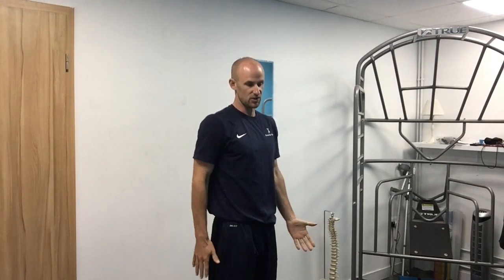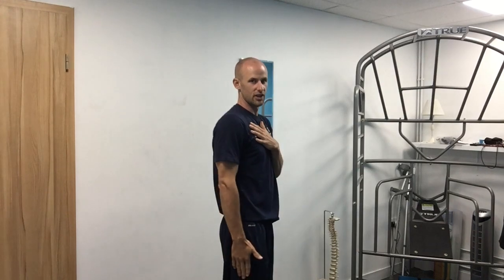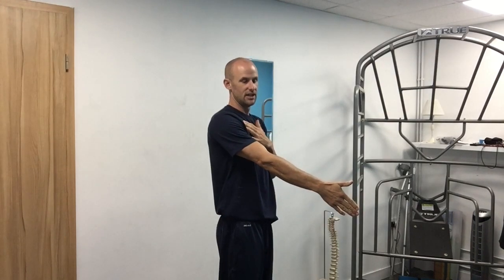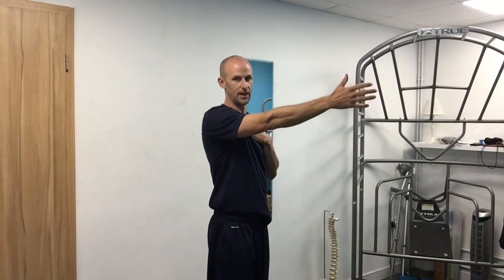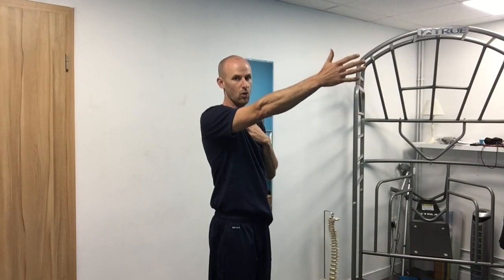Depending what you read, different motions will kick in at different points. Generally 0 to 40 or 0 to 60 degrees, where 0 is by your side, the majority of that is going to be done by your humerus moving on your scapula. From that point on, your scapula is going to be kicking in more, especially in the frontal plane.